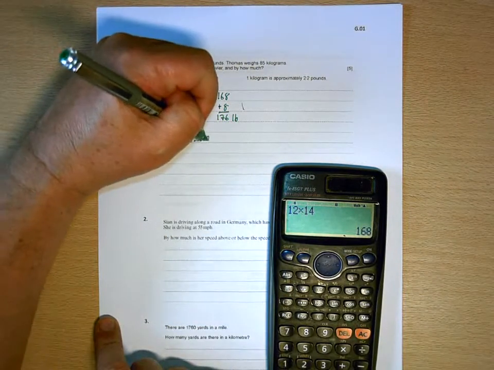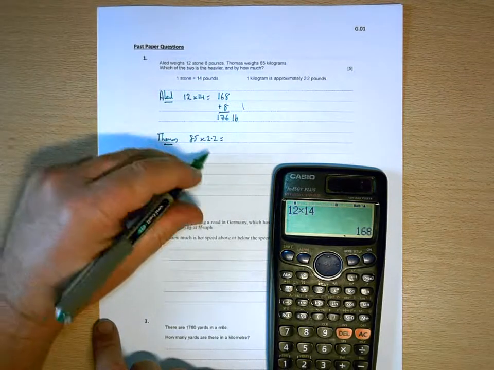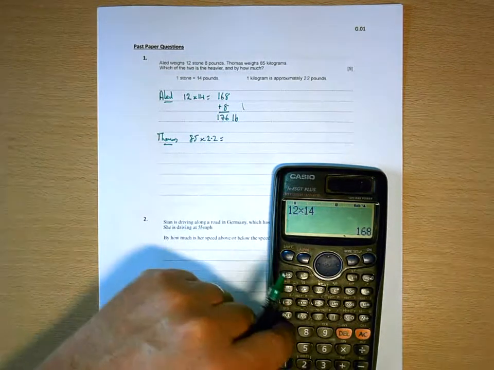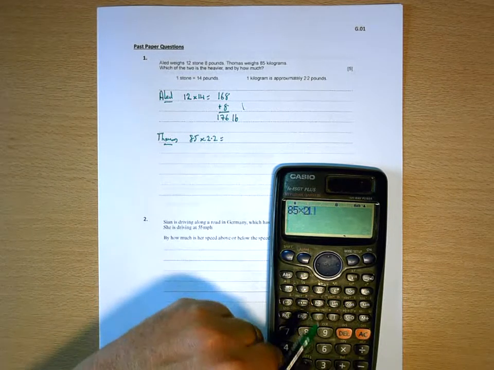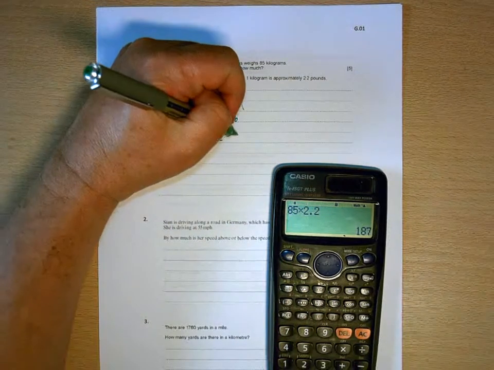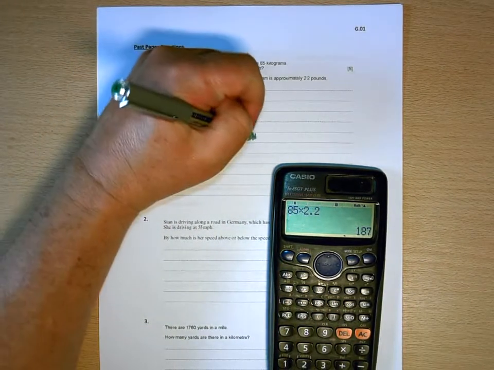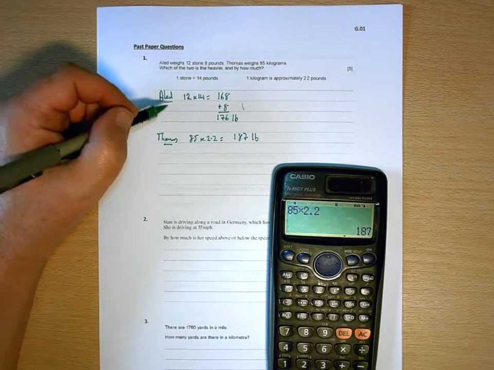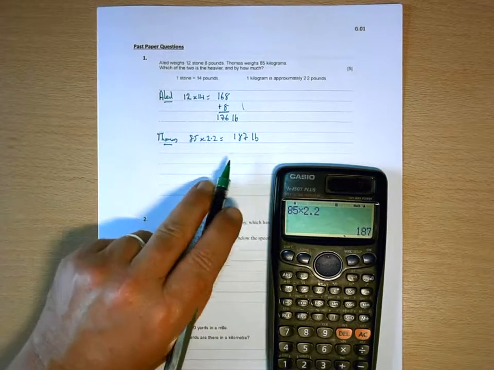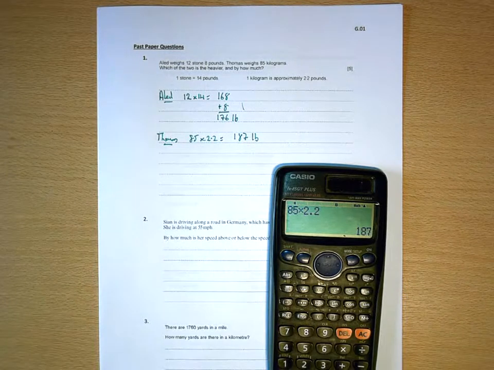So by multiplying that by 2.2, I can turn that into pounds as well. And that will allow me then to make the direct comparison between the two. So Aled weighs 176 pounds, Thomas weighs 187 pounds.